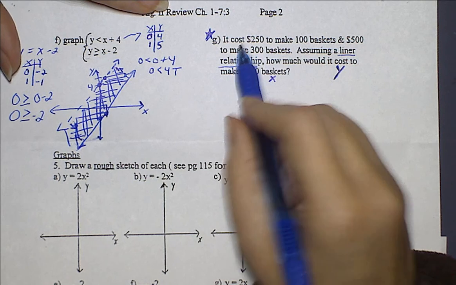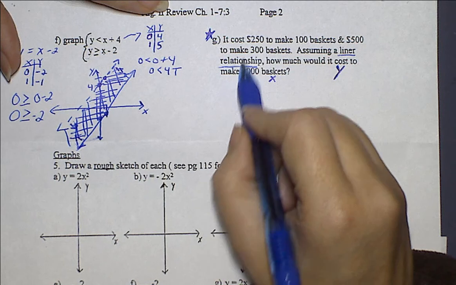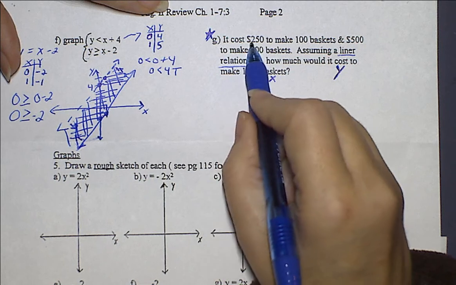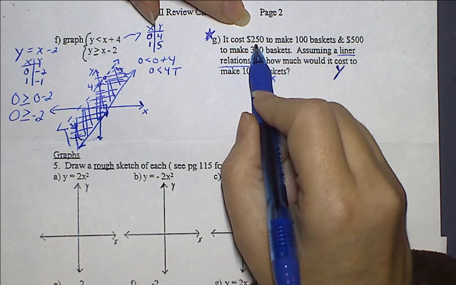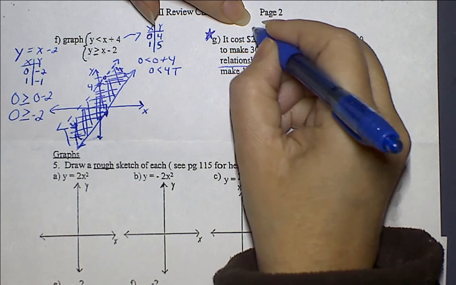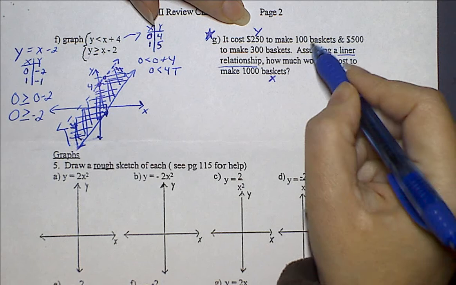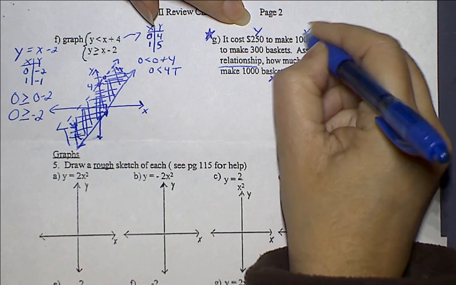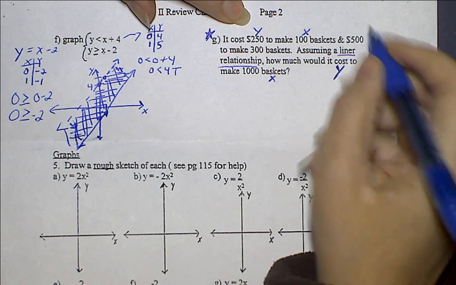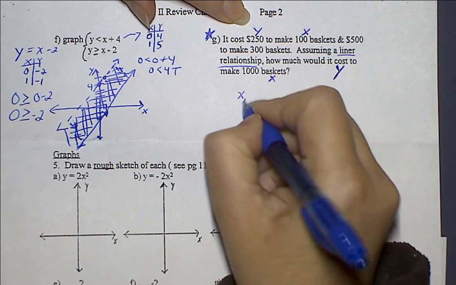So it says here it costs $250. Is that my x or my y? That's my y. For 100 baskets, that's my x. So remember, a point is x comma y.